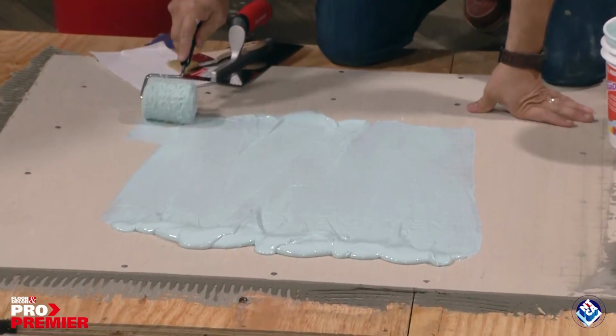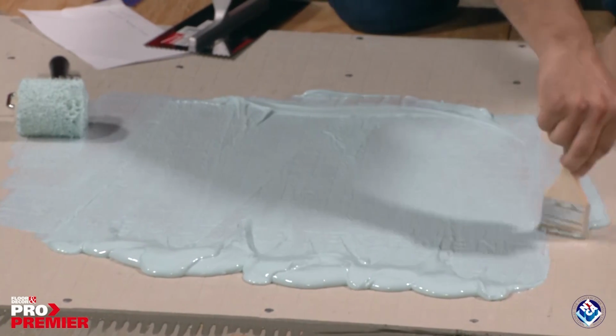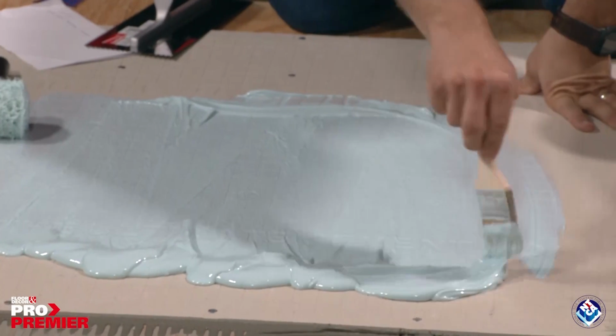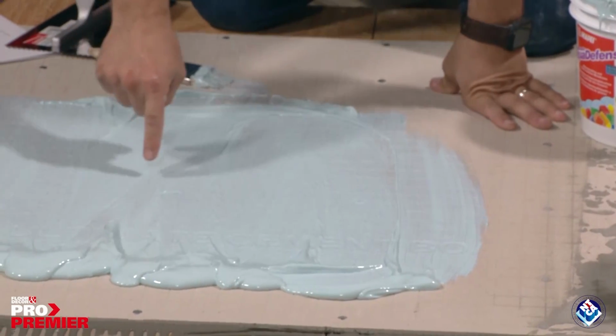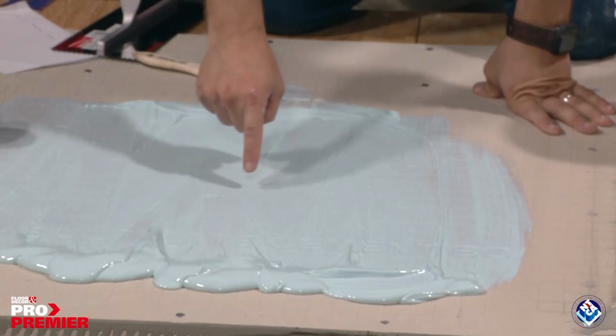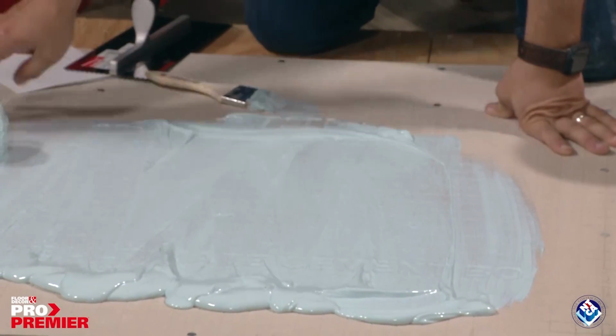What you'll see the roller will do, and I'm going to do another small section right here with the paintbrush. What you'll notice with both of these, as we apply this, we're going to have some thicker areas right here, but then we're also going to have some real thin areas here. We're going to have some lines that the roller leaves behind.